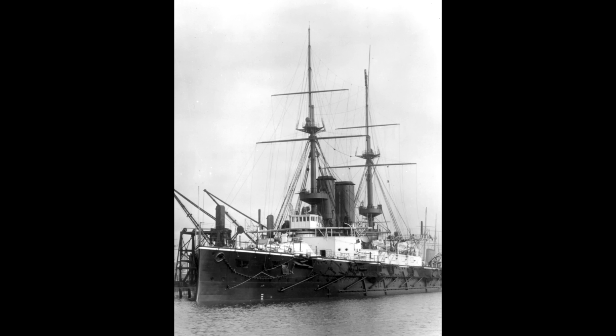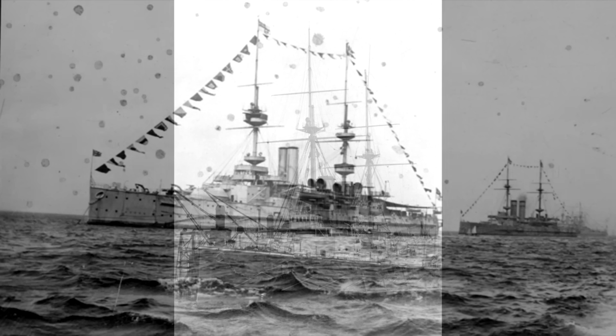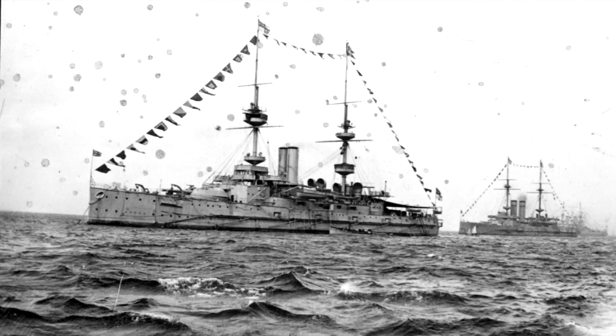Formidable, they're able to put the funnels in the proper order now because they've got new boilers. So this is a Formidable-class battleship. And now we start to see what all of this adds up to. There's a Majestic-class battleship with a Formidable behind it. We're right off Copenhagen. The spots on the picture are on the lens of the camera.